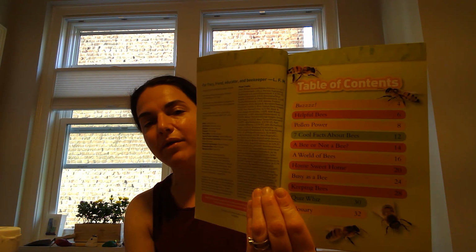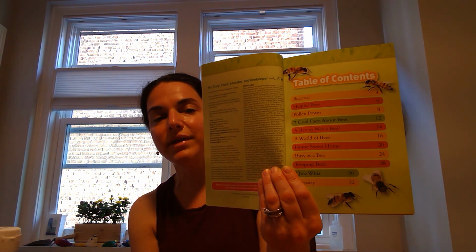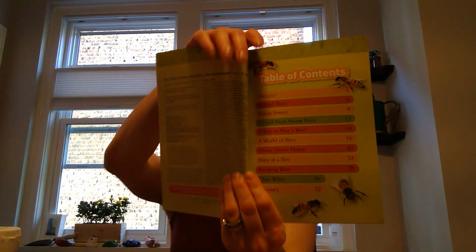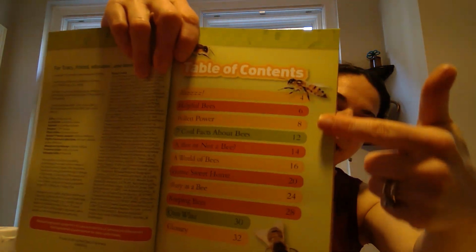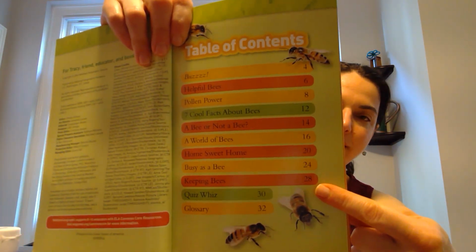Let's see what else is inside the book. In the front of the book, I see the table of contents. The table of contents is a list of different topics in the book, and it has page numbers so you can find where each topic begins. A table of contents is really helpful because you can come up with a plan for reading the book.